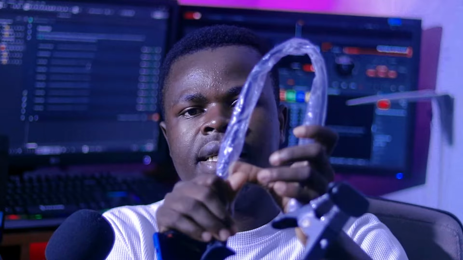Okay, so if you're having your microphone, at least you can go in for a microphone stand that can hold your microphone for you. I'm using a microphone clamp stand. Okay, it's just being clipped to my desk so that I can have a stable microphone.